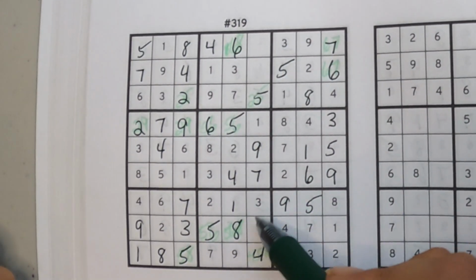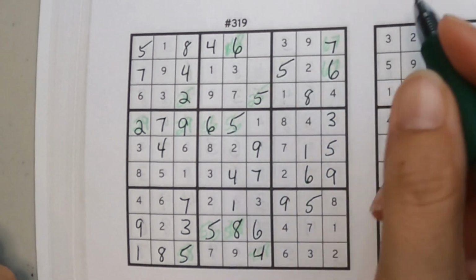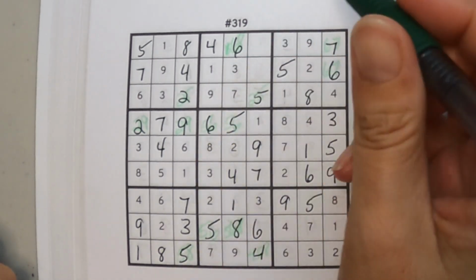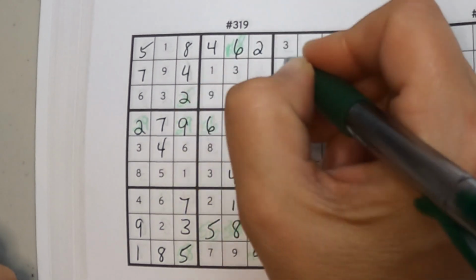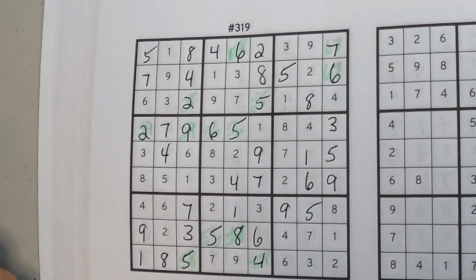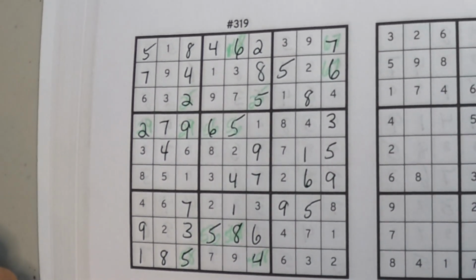6 makes this our 7, 6. For this box now, we are missing a 6. And for this box, we're missing 2 and 8. We've got an 8 here. So 2 and 8. And there we have it for today's puzzle.